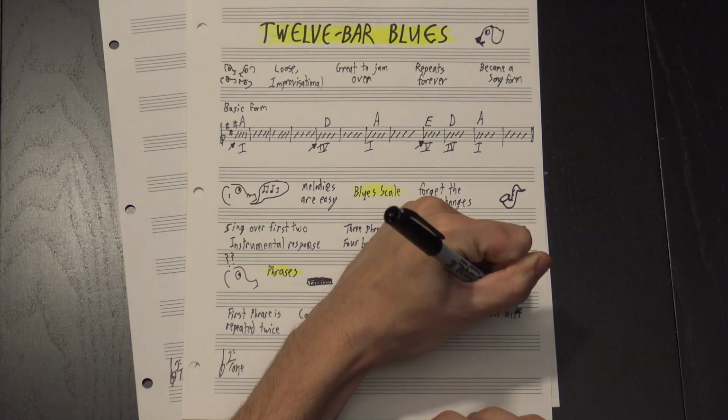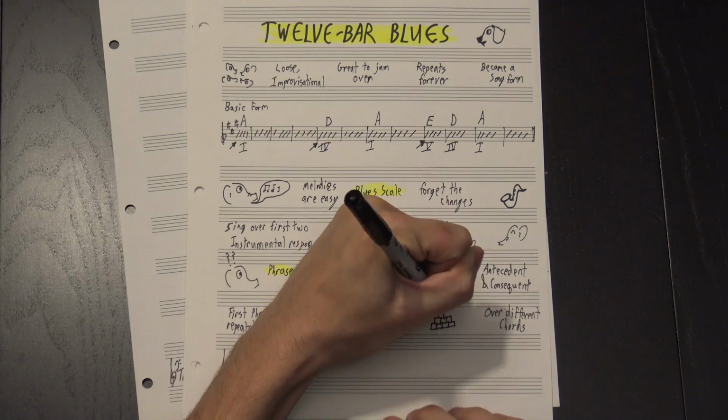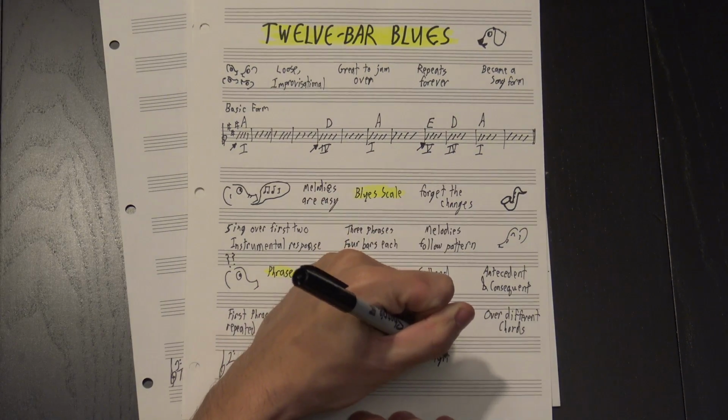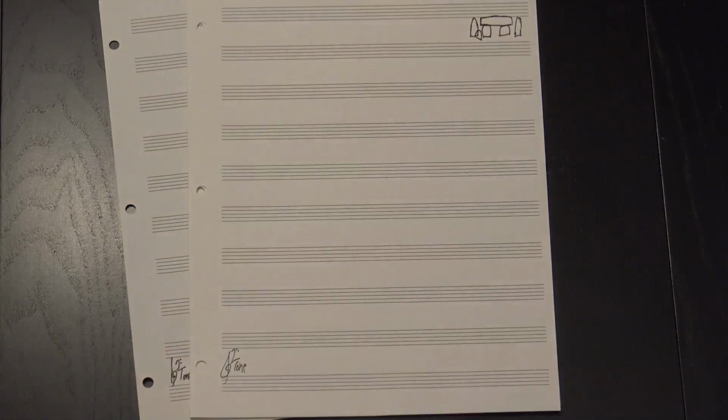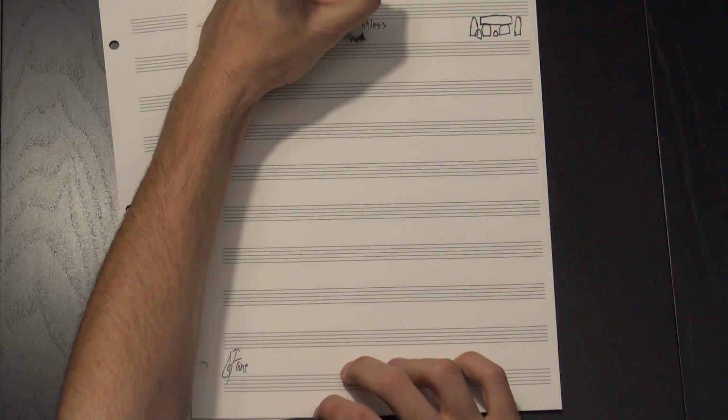Our 2 antecedent phrases are over different chords and may take slightly different shapes, but they usually have the same lyrics and similar, if not identical, forms. But 12-bar blues is over a century old, and in that time it's picked up countless variations.